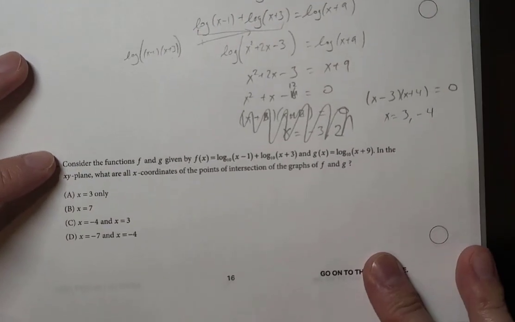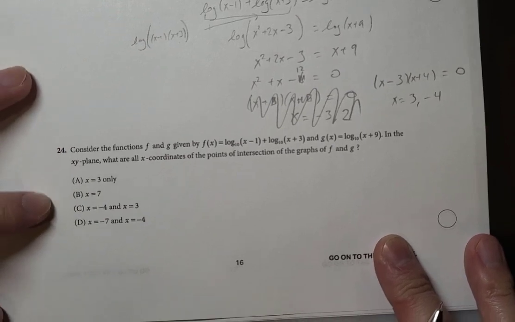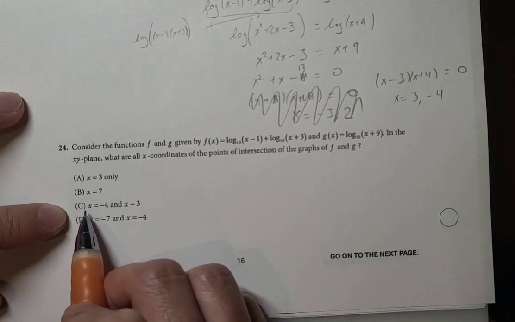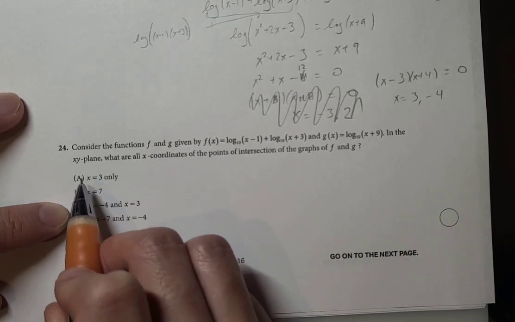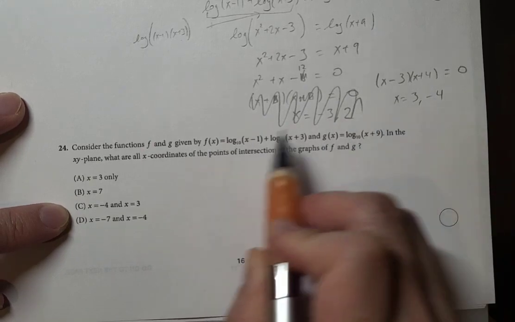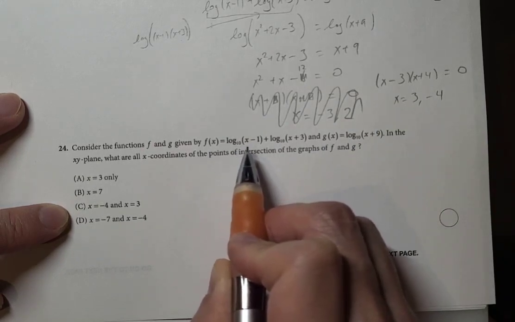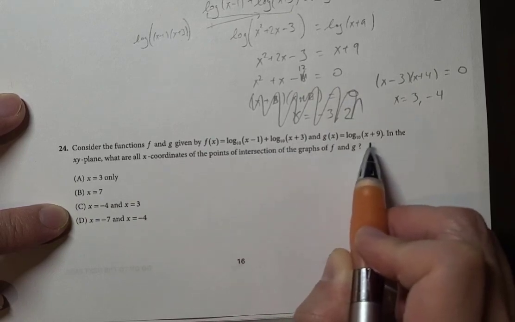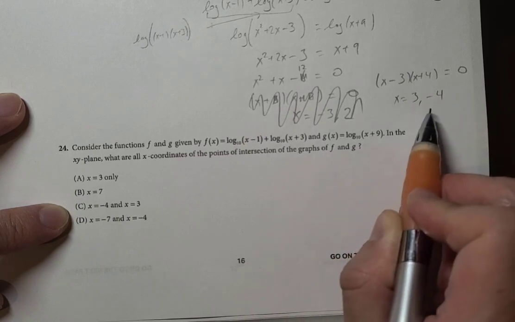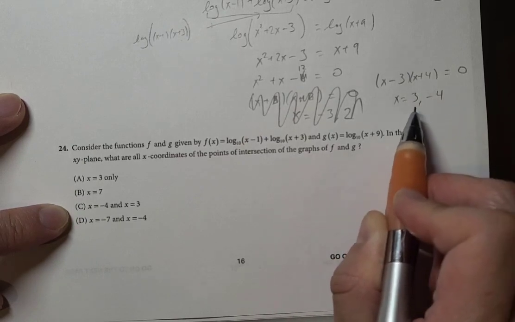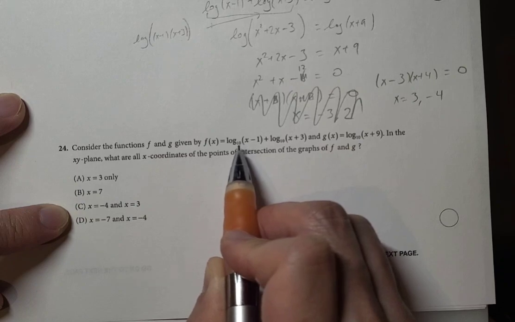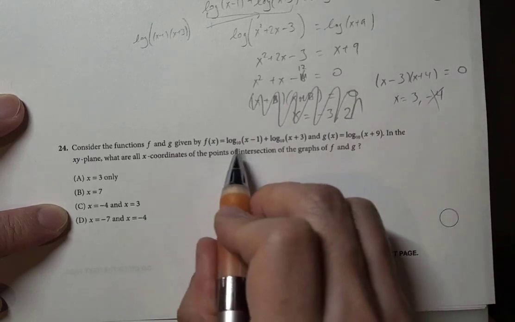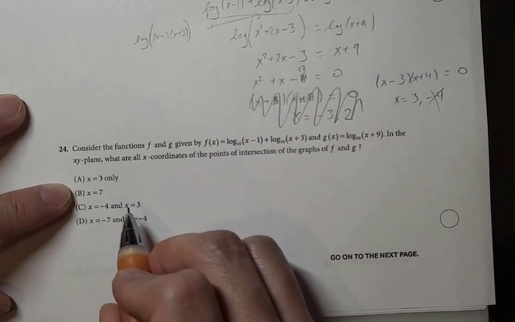So that looks like C, but let's just double check if it's not A, because let's check the domain. If x is 3, we have log of 2, which is fine. Here we have log of 9, which is fine. Here we have log of 12, which is fine. If x is negative 4, this would not work. Log of a negative number. So we cannot have x is negative 4. It's not in the domain of f. So it'll actually be A.